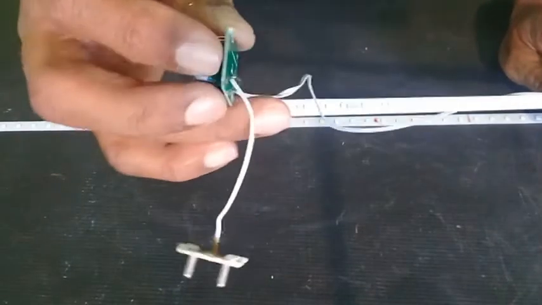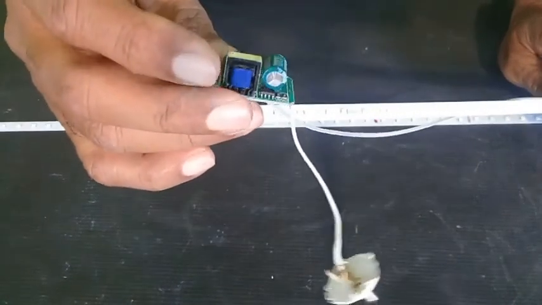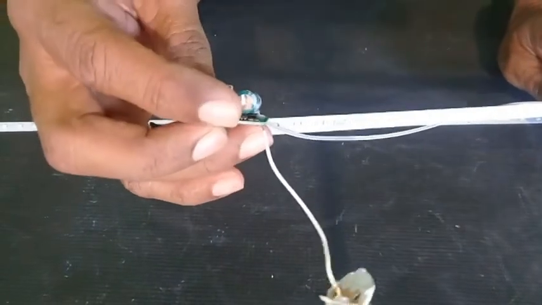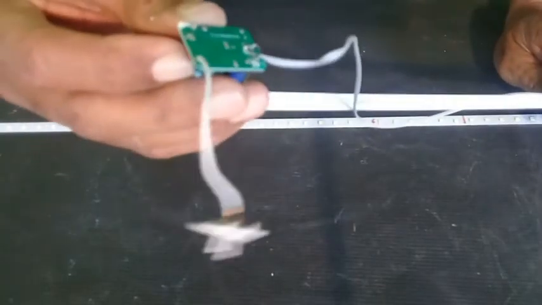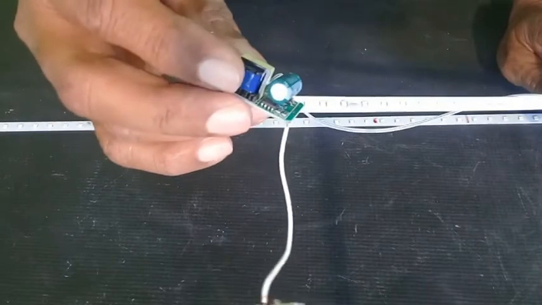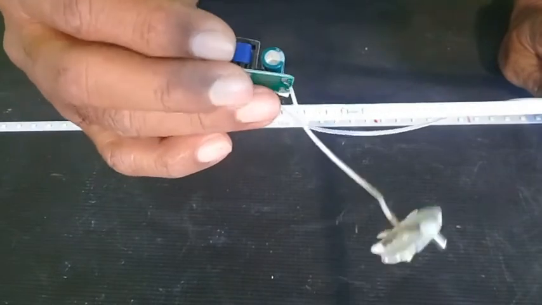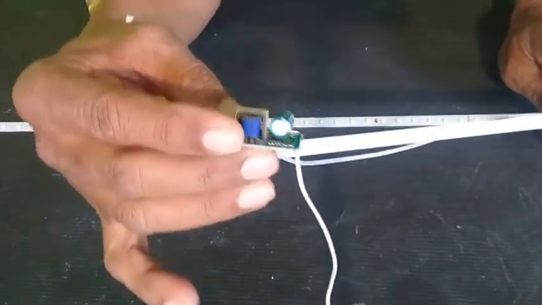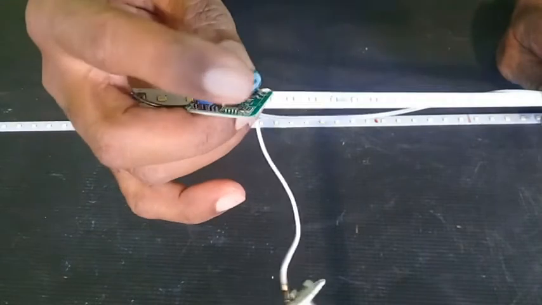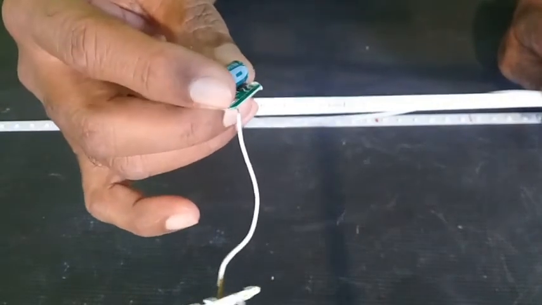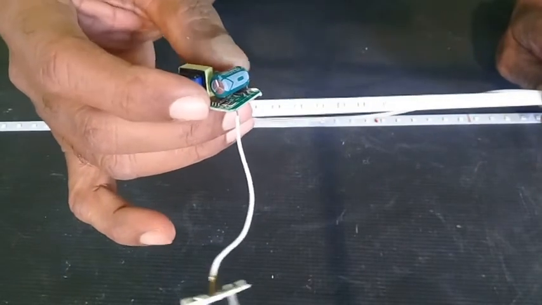To start with, let me talk about this small circuit board which is found in the LED tube lights. We have a transformer, we have a bridge rectifier, we have other components, some diodes, capacitors. Basically, what gets damaged in this is this capacitor. In most of the LED tube lights, it is this capacitor which gets damaged.